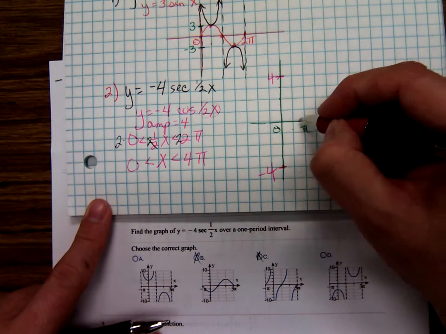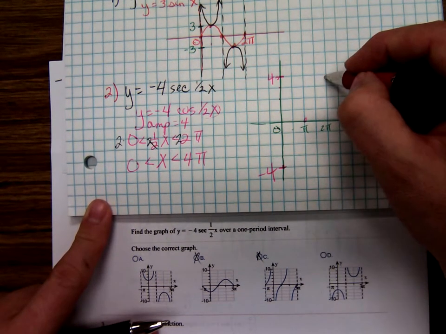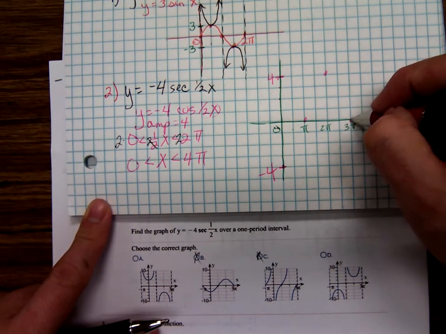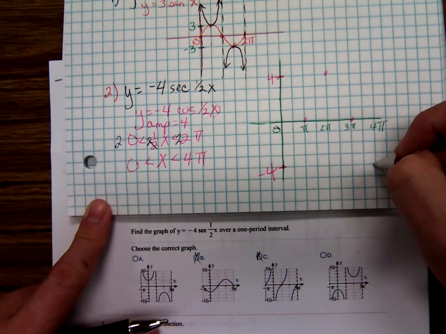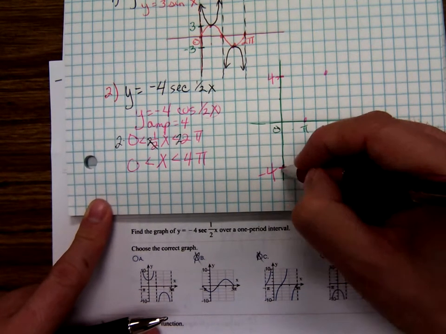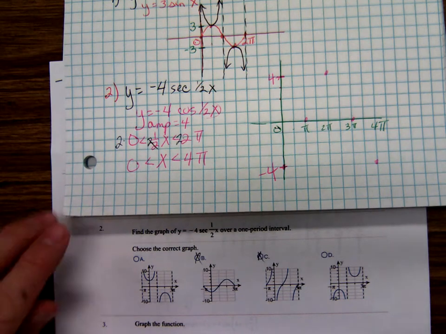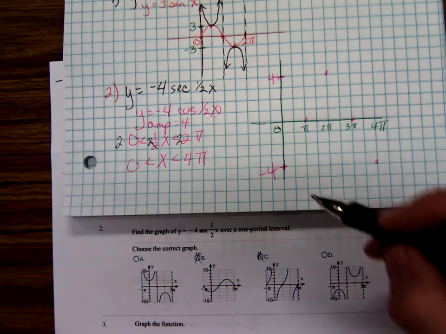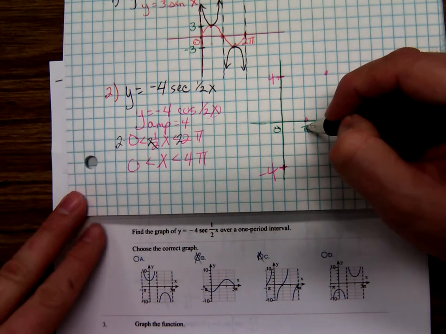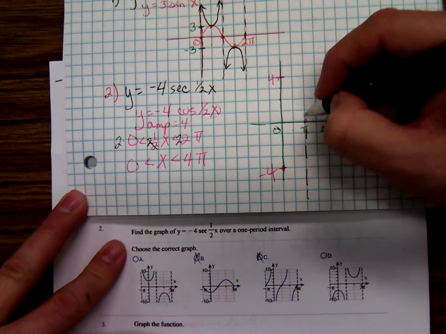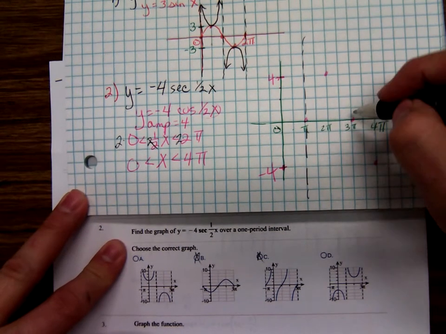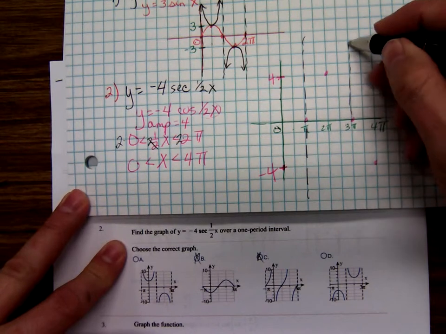So 1, 2, 3, 4, 5. Sometimes students say, well, heck, I can draw it without drawing the curve. Could y'all, based on that, tell where the asymptotes are going to be? If we didn't connect these, it's going to be right here, just at pi and at 3 pi.